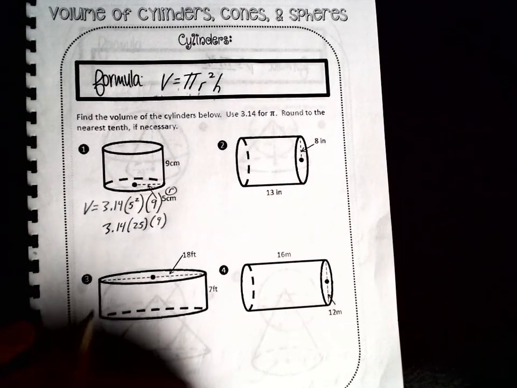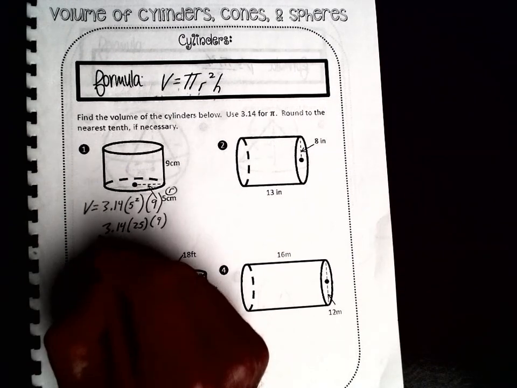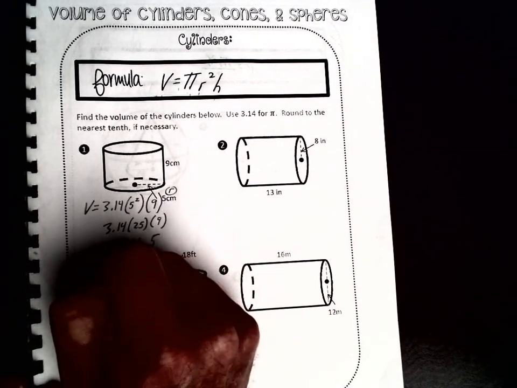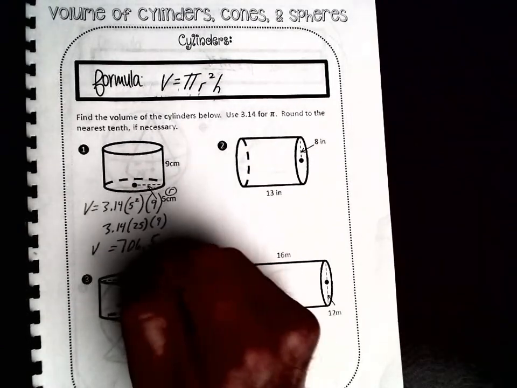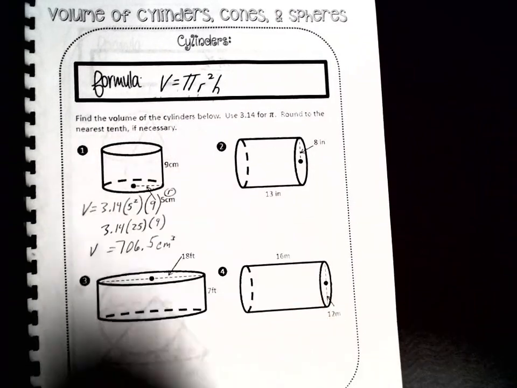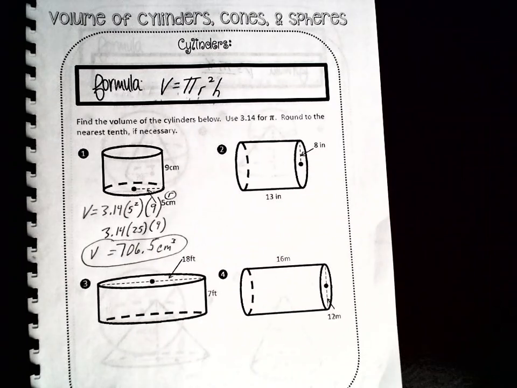Now I'm going to calculate that straight across since I have my radius done. So I'm going to take my calculator and do 3.14 times 25 times 9, and I have an answer which is the volume. Make sure I put my V there, and this is centimeters cubed. Okay, so there is my final answer.